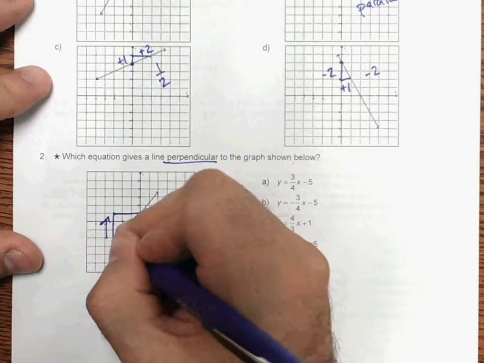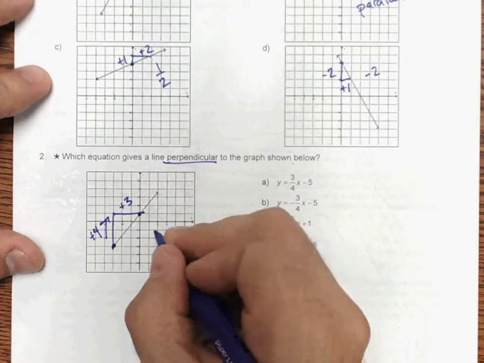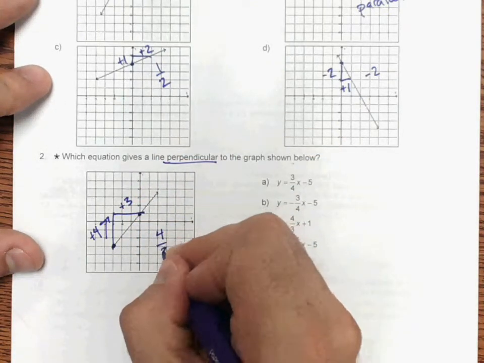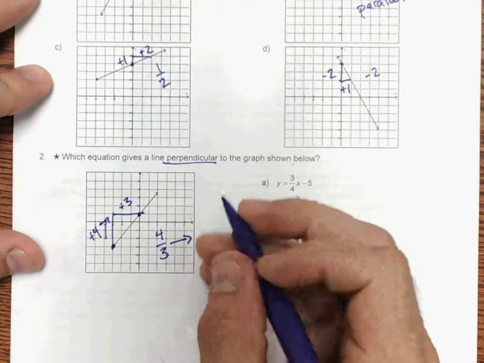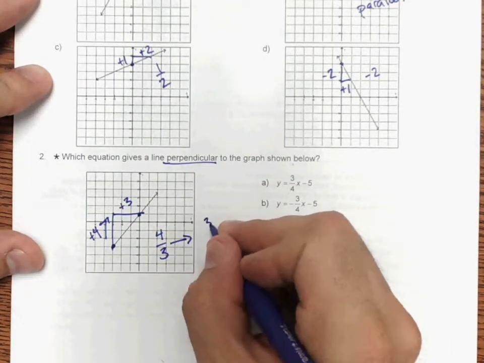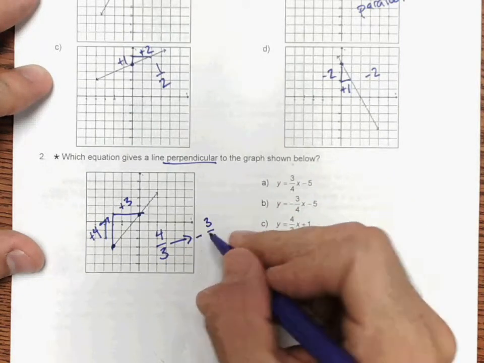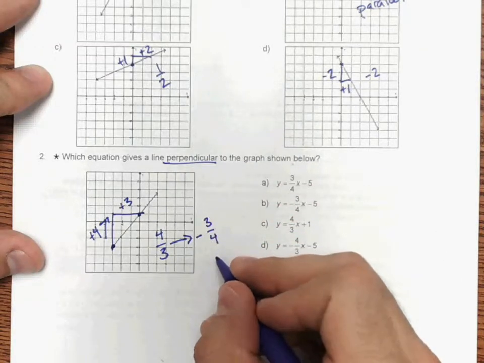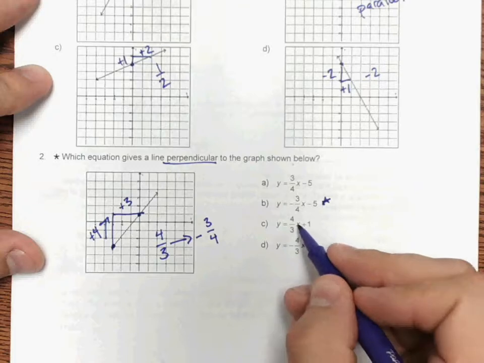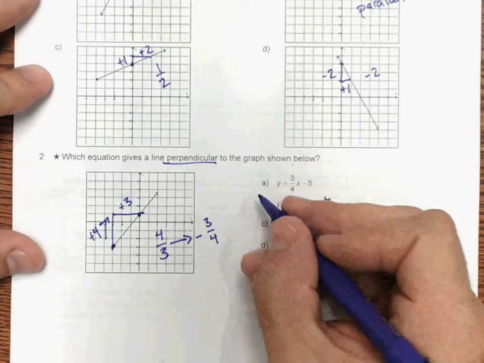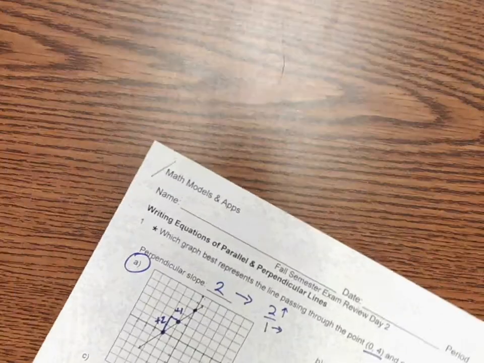This is 1, 2, 3, 4, up 4, over 3. So my slope here is 4/3. Now to get a perpendicular slope, I need the opposite reciprocal, which means my fraction flips, so 3 on top and 4 on the bottom, and the sign changes. This is a positive slope, perpendicular would be negative. I'm looking for negative 3/4. Positive 3/4, negative 3/4, there's a possibility. 4/3, negative 4/3. The only correct slope is letter B. On to page 2.